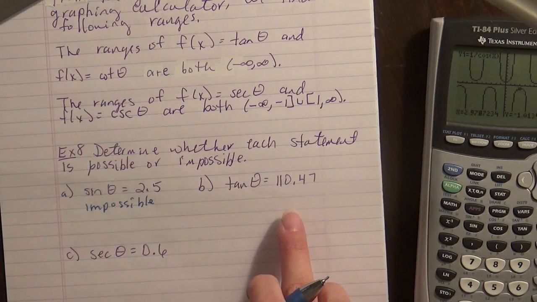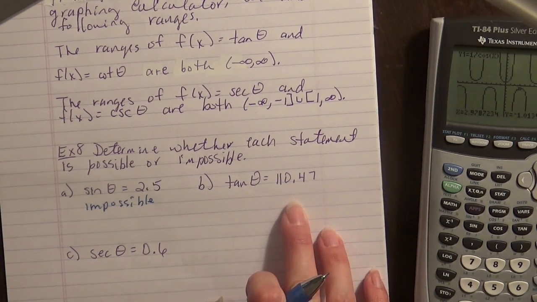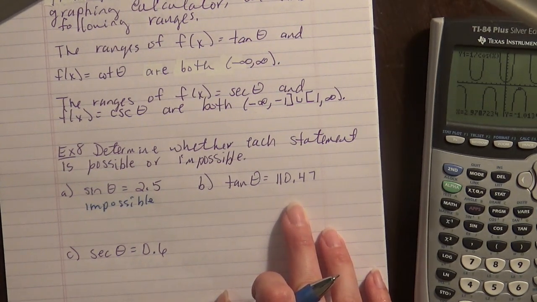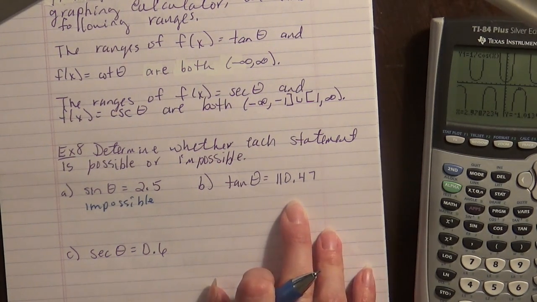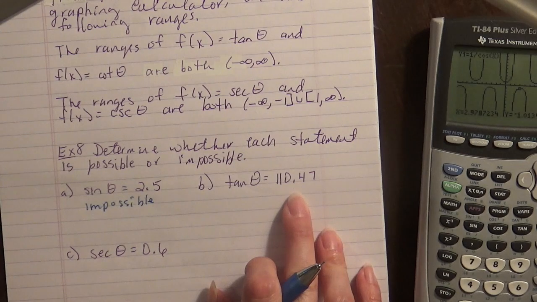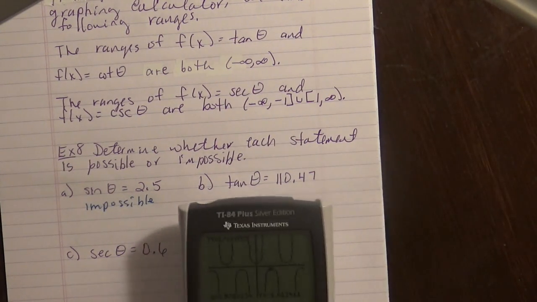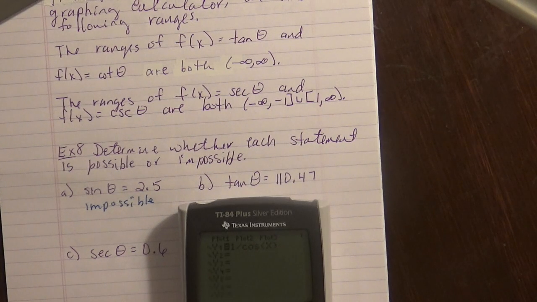Tan theta equal to 110.47. All right, now my first thought is, did I copy that correctly? So let me double check. Yes, I did. Okay. Tan theta 110.47. Well, remember, what was the range of the tan function? If you don't remember, you can come back over here, press y equals, press tan x.